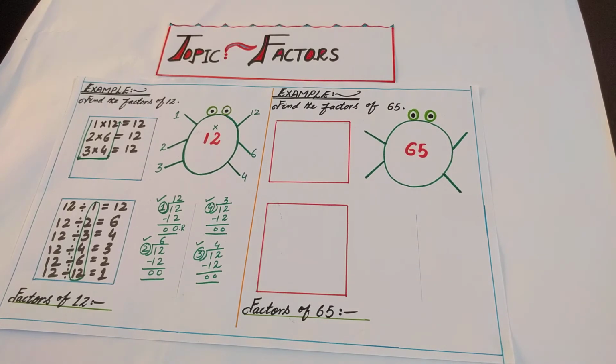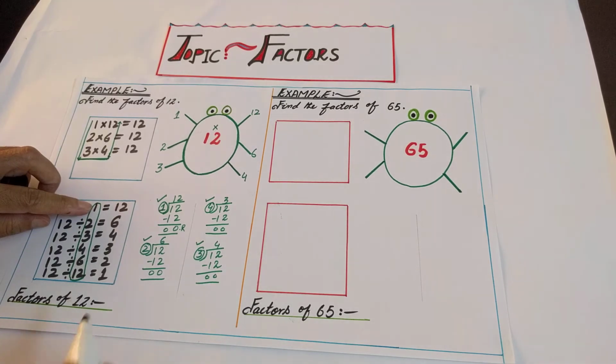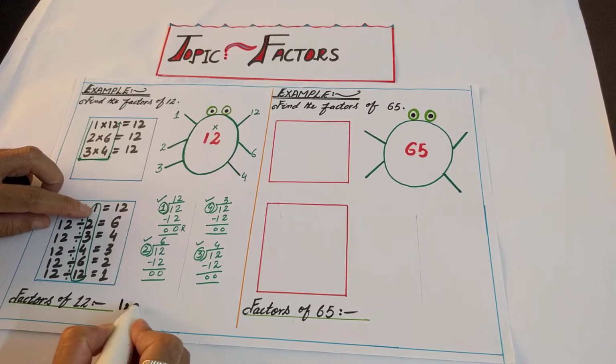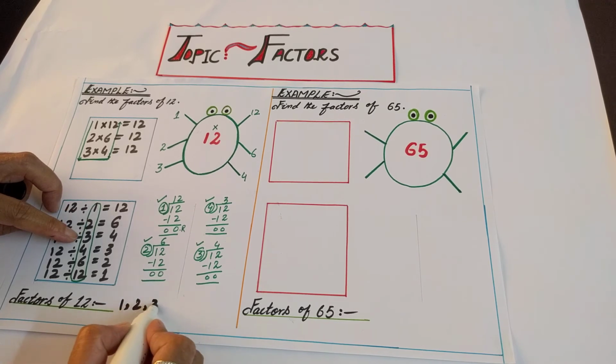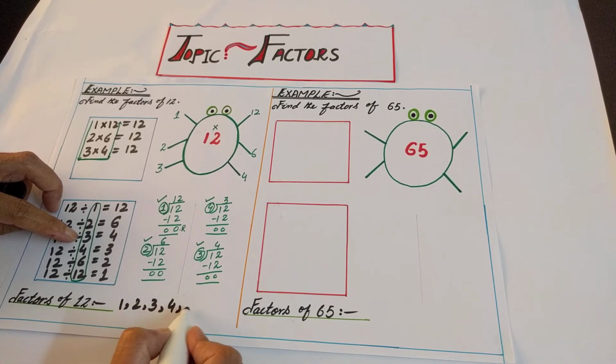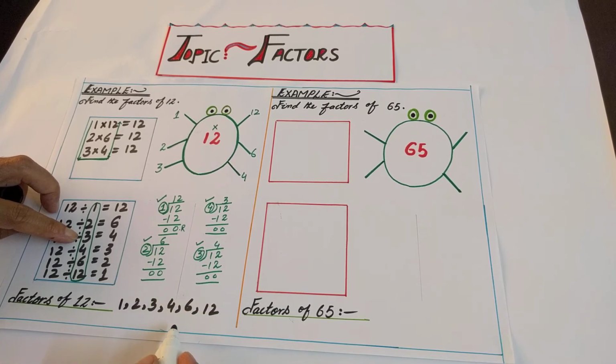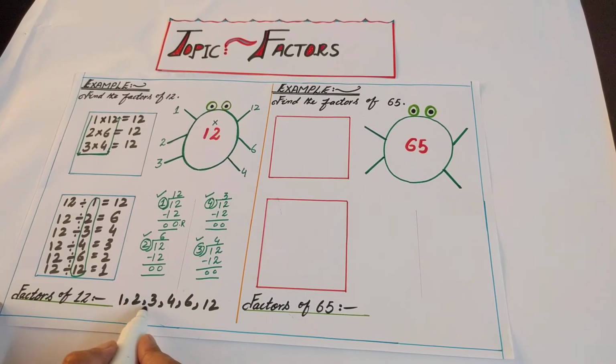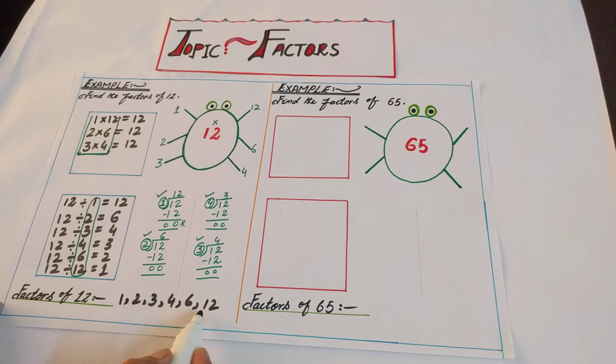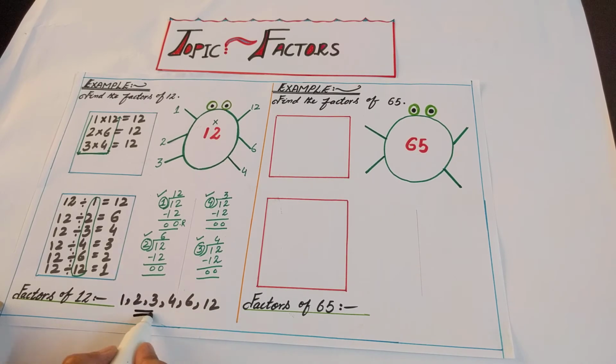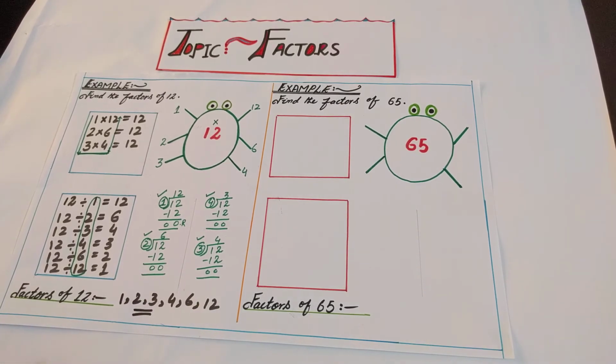Now we understand that 12 is divisible by which number? By 1, by 2, by 3, by 4, by 6 and by 12. Hence, these all are the factors of 12. 1, 2, 3, 4, 5 and 6 factors of 12. That's your answer. Clear? Let's take one more example.